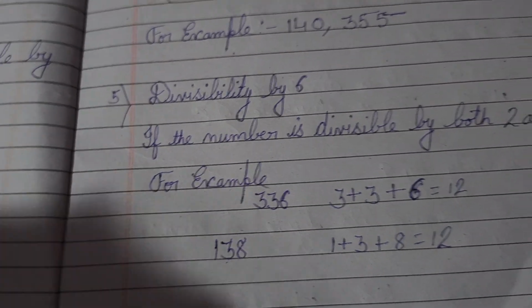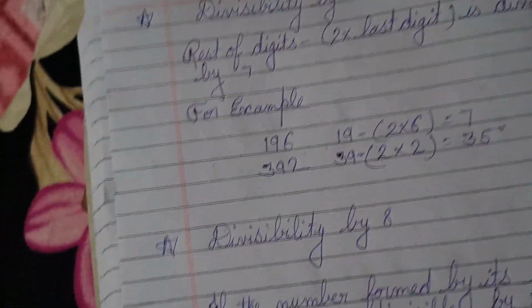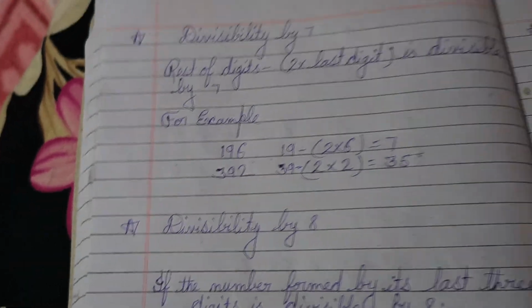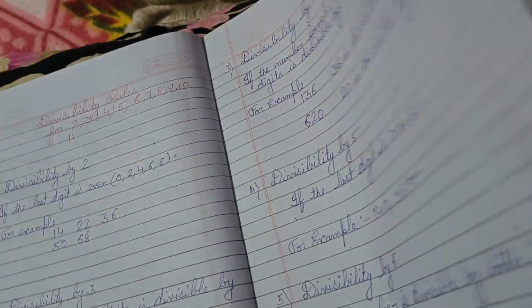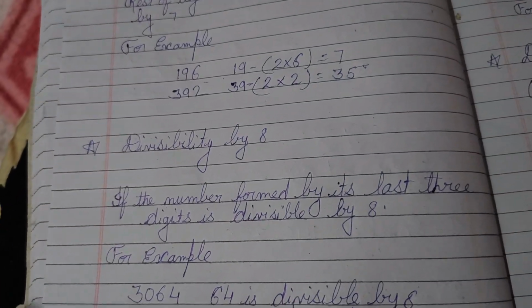Now let's come to divisibility rules by 7.